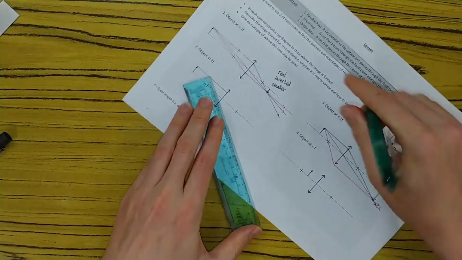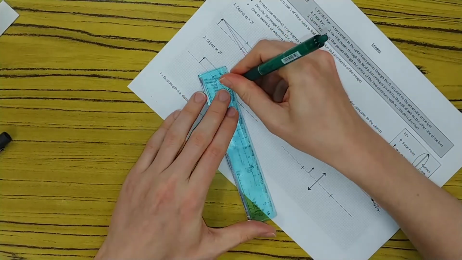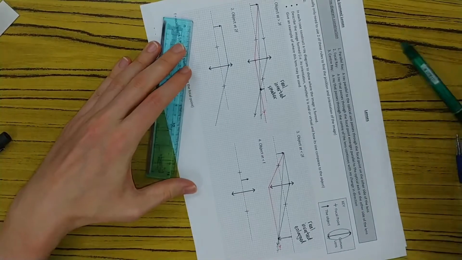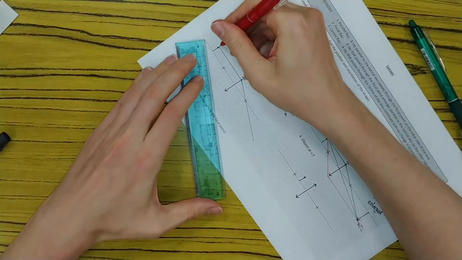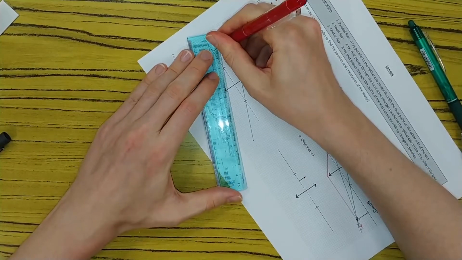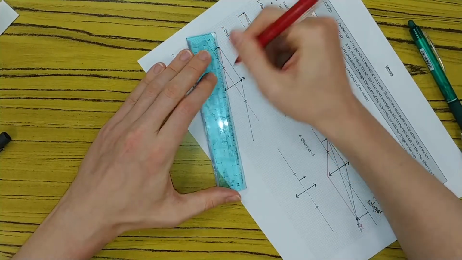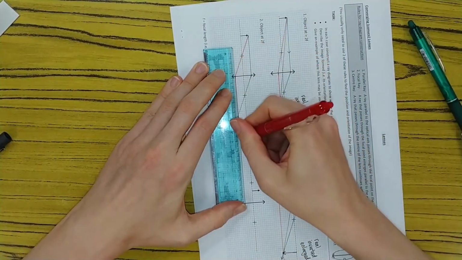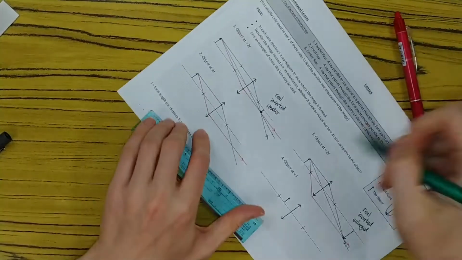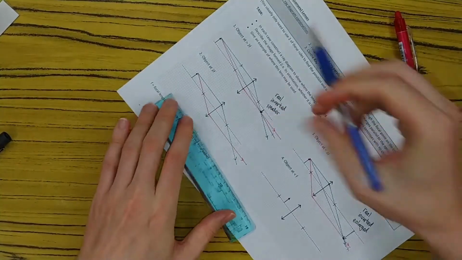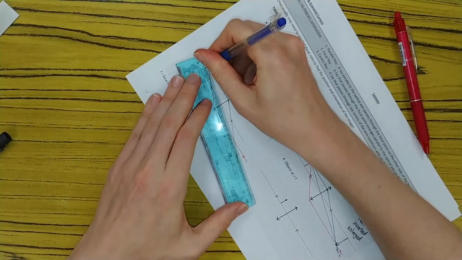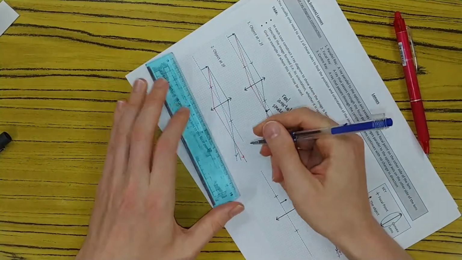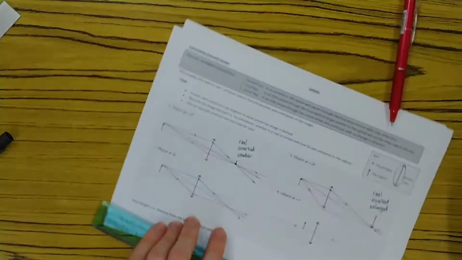So we've done it a few times now. Drawing the green ray. And then through the first focal point. We're drawing the red ray. Give it a little arrowhead. And then finally drawing the blue ray.